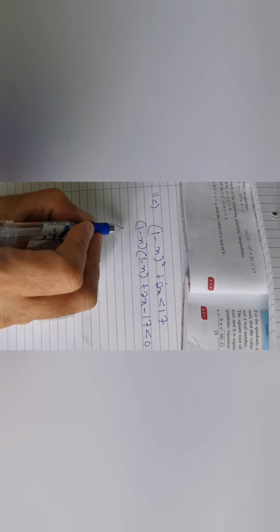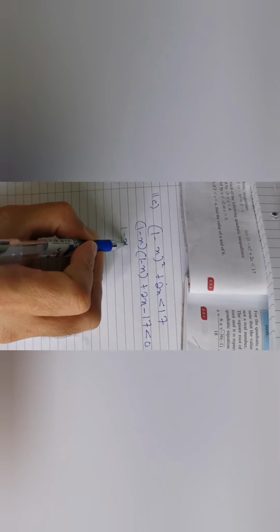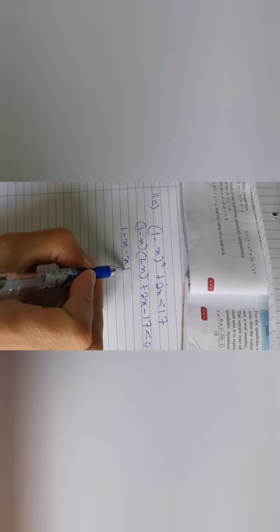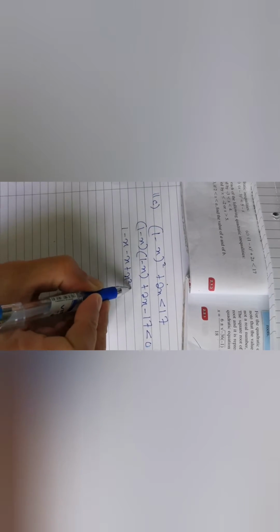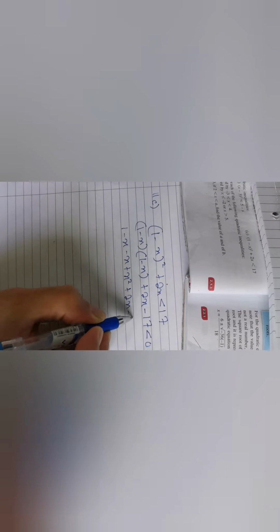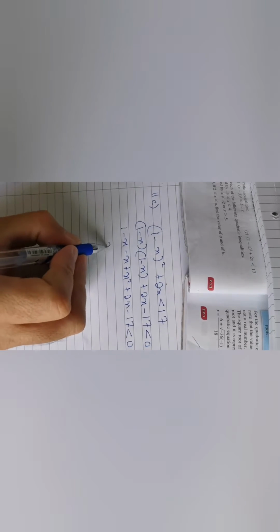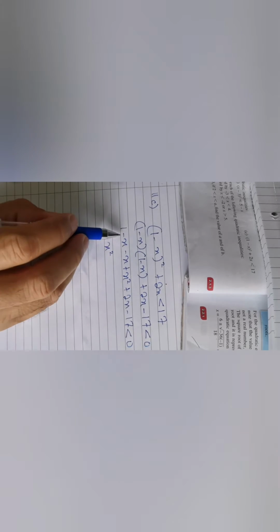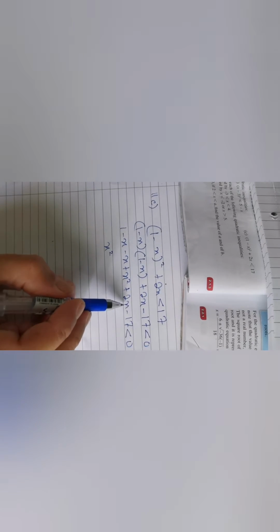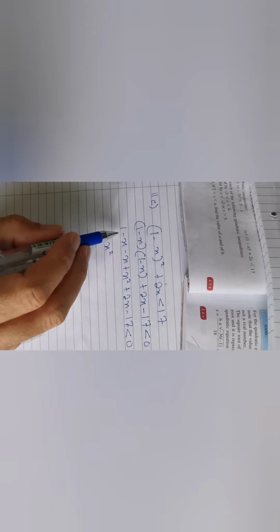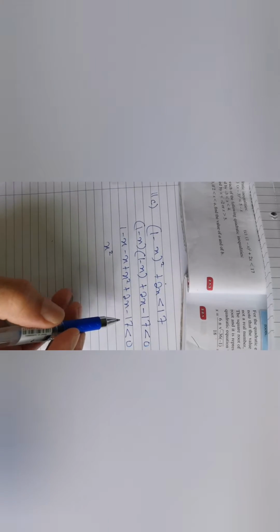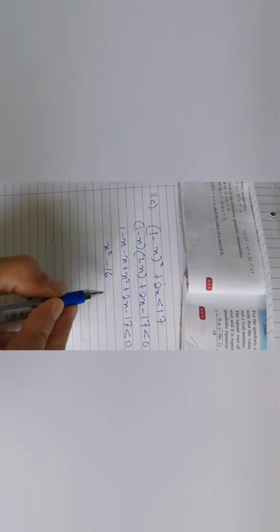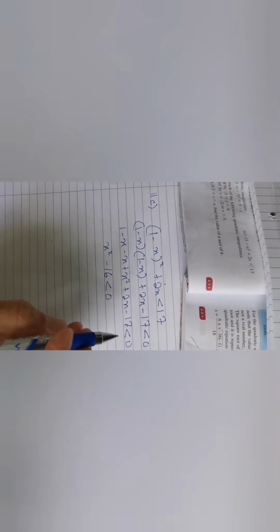So we expand the bracket. 1 minus x plus x squared plus 2x minus 17 less than 0. So we have x squared, minus x plus 2x will be x... then 1 minus 17 will be negative 16 less than 0.